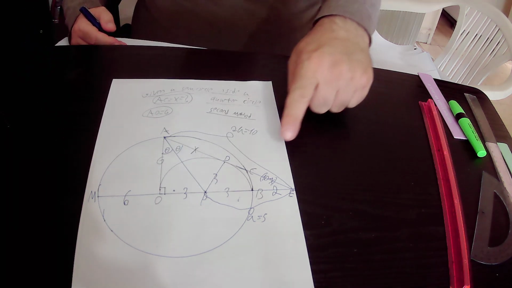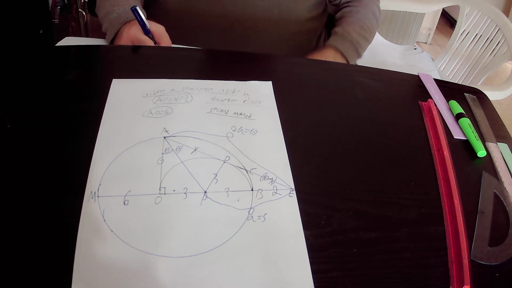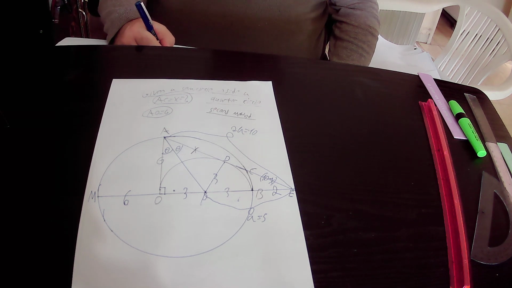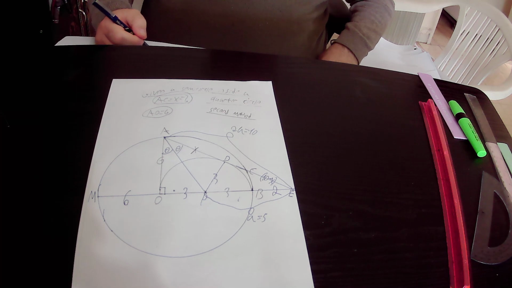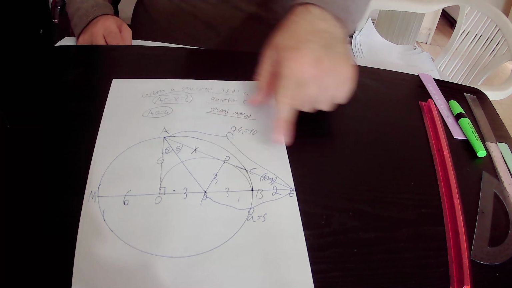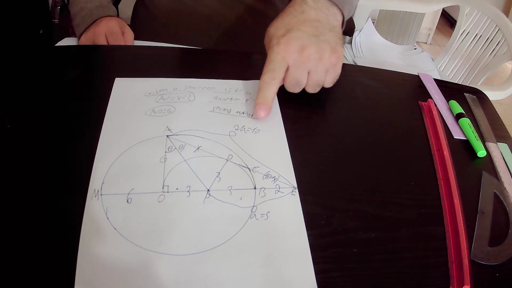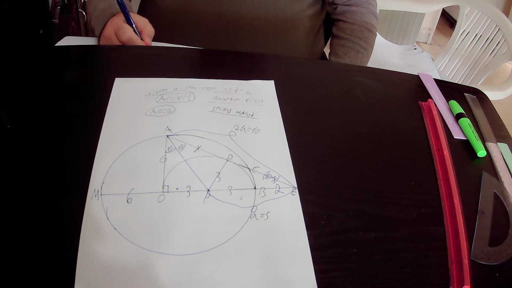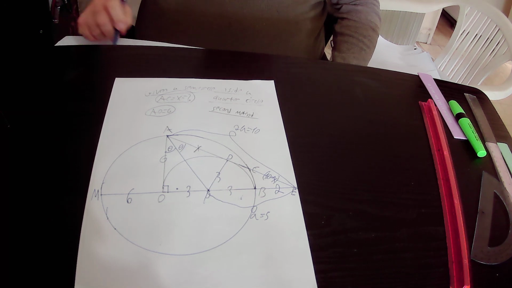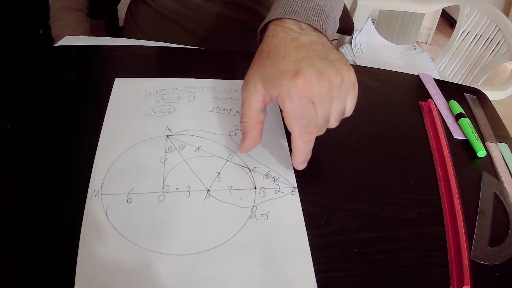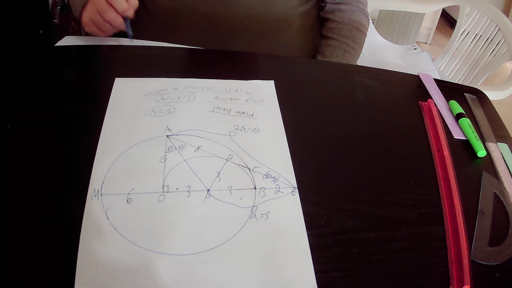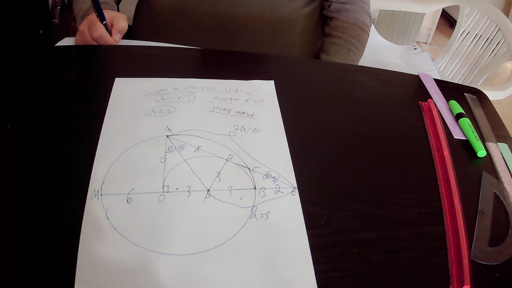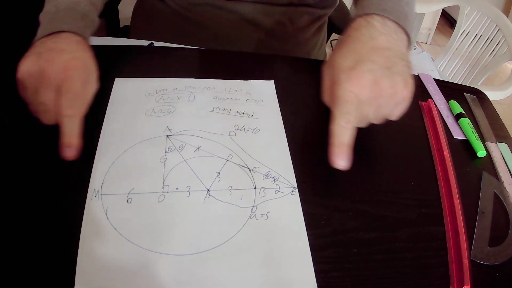So here EC equals 10 minus X. EA equals 10 units. EB equals 2 units, times ME.